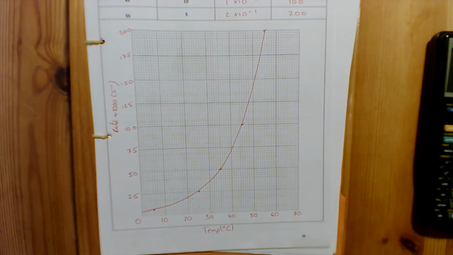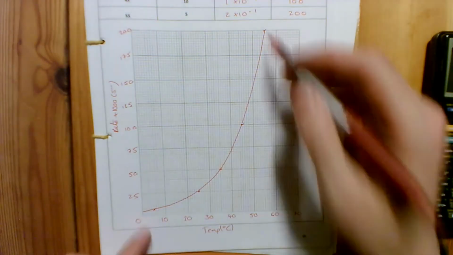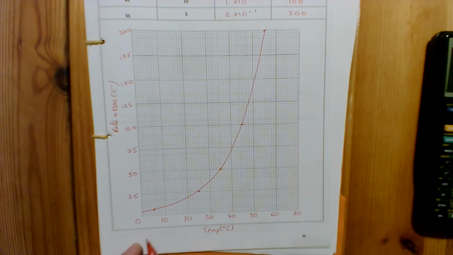Only collisions that have the activation energy actually react and form products, and we call those successful collisions. So increasing the frequency of collisions is obviously going to increase the number of successful collisions. If you increase the total number of collisions, then you'd get more successful ones as well as more unsuccessful ones. And if you increase the energy of those collisions, then you get more successful collisions in total. So you can see that very clearly. Our rate of reaction is increasing exponentially with an increase in temperature.